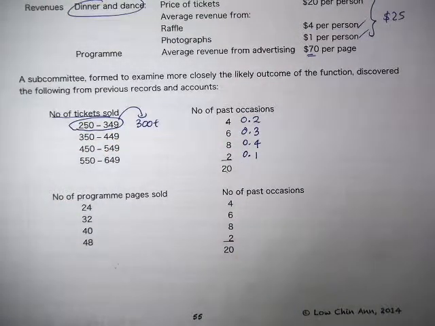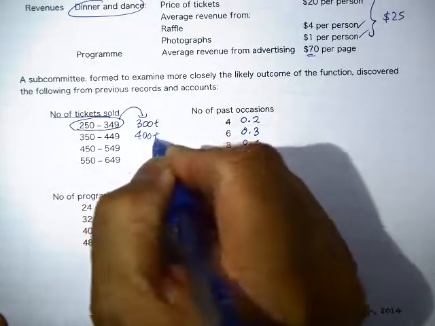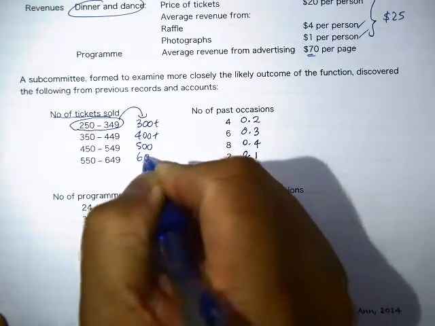Is the midpoint, okay? Then this becomes 400, 500, 600.